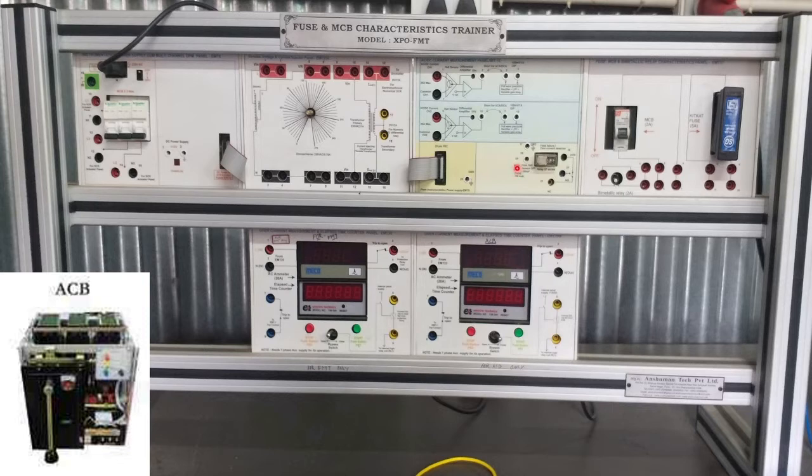In this experiment we are going to find out the characteristics of the fuse, MCB, bimetallic relay, and air circuit breaker.